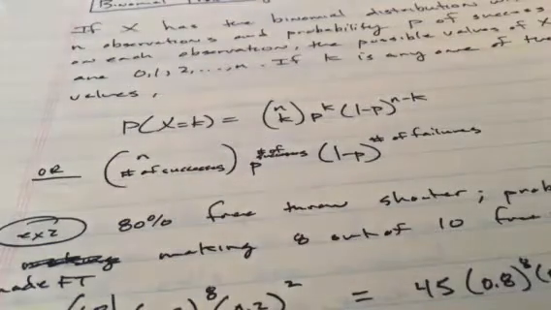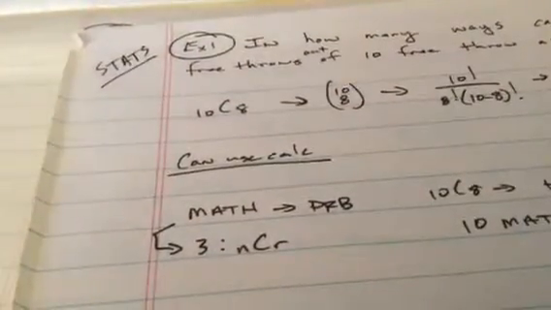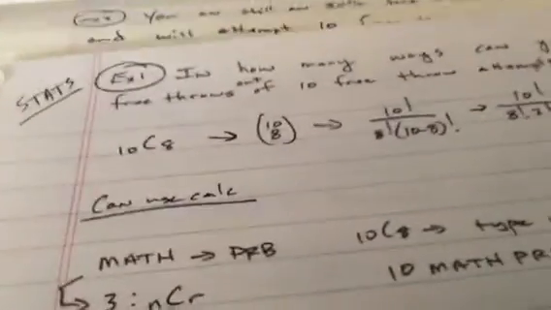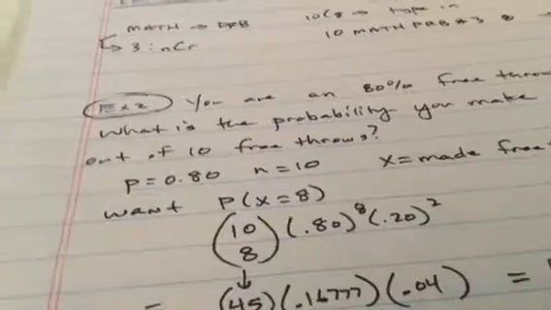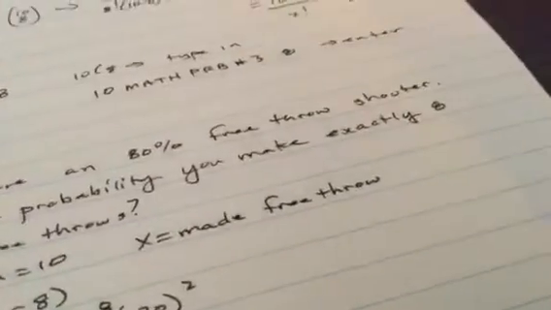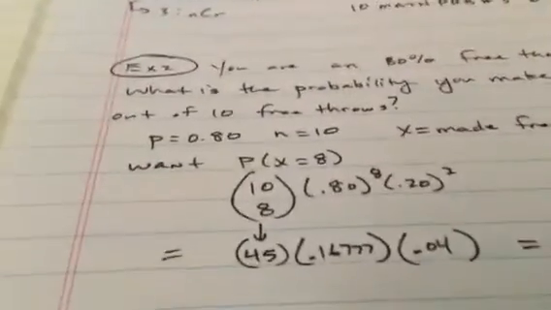Again, pause this whenever you need to. You might have to go back because I want to get through these examples and then a few in your actual practice problem set. So write these down. In how many ways, we already did that example. Let's do this one. Like yesterday, when we were shooting free throws: you are an 80% free throw shooter. What is the probability you make exactly 8 out of 10 free throws?